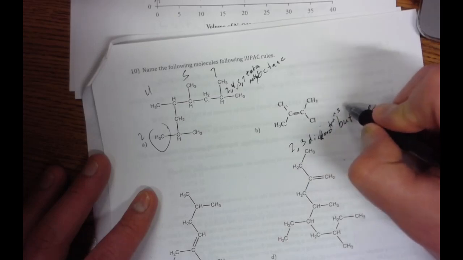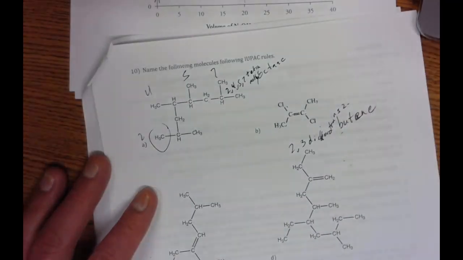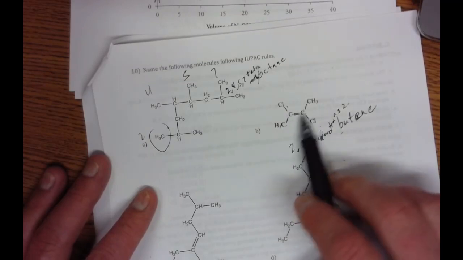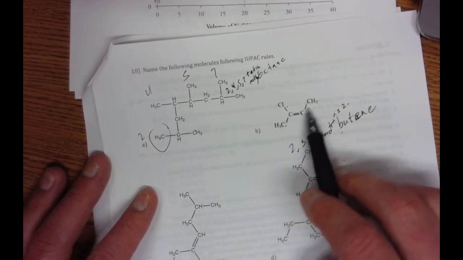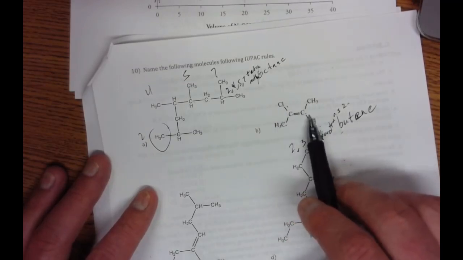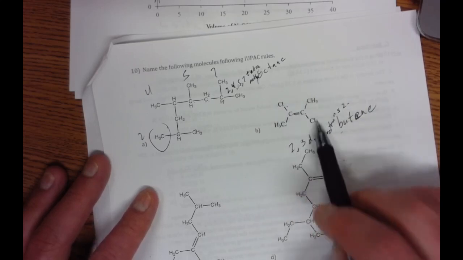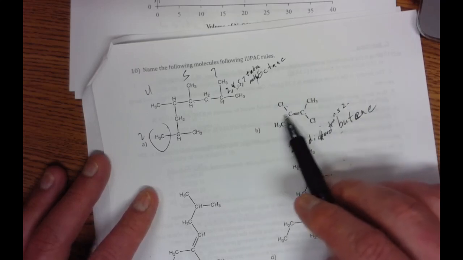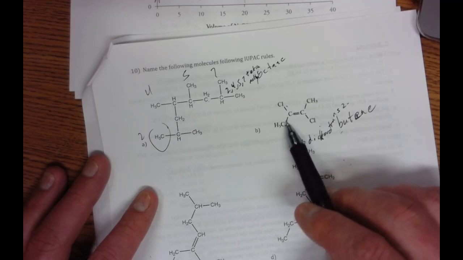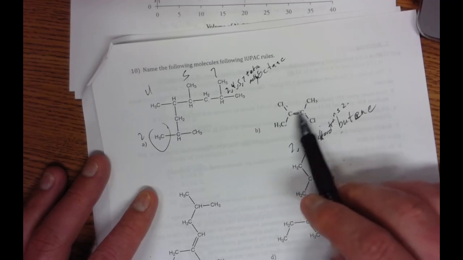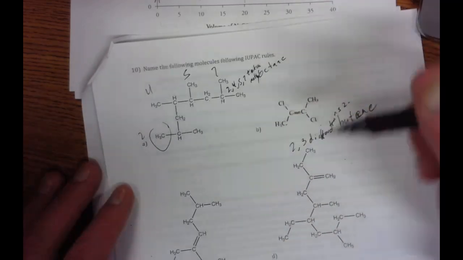Trans 2 butene. 1, 2, 3, 4. 2, 3 dichloro, since there's 2 of them. Trans because they're opposite. If they were on the same side, then it would be cis, but trans because they're opposite. 2 because that's where the ene is.